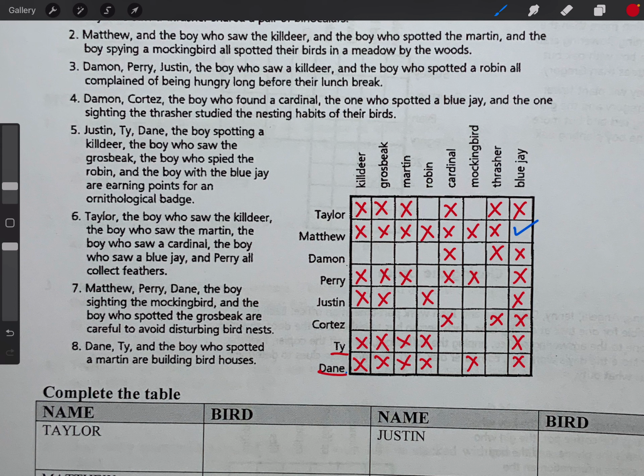Let me look at this other one again. No, not that one. It was six. Tyler and Perry. The boy who saw the killdeer, so okay, can't be killdeer. The boy who saw the marten, they can't be the marten. The boy who saw cardinal, yep. And the boy who saw blue jay. Okay. Matthew, Perry, and Dane. Matthew's already done. What am I missing?